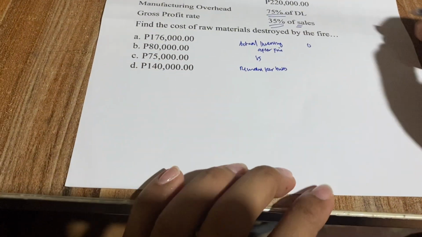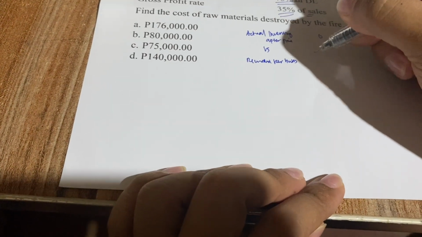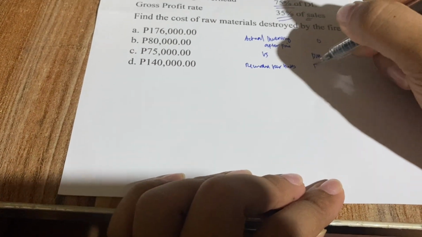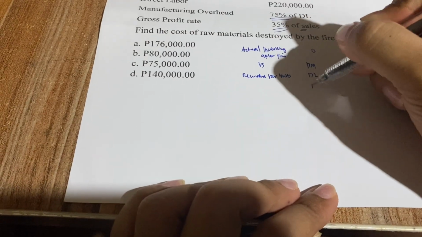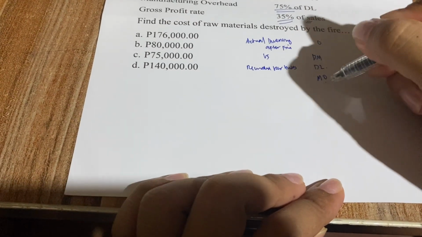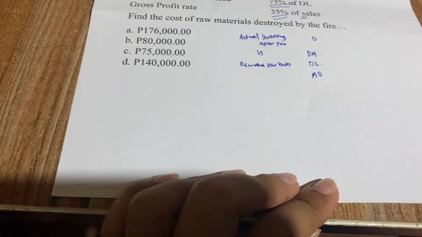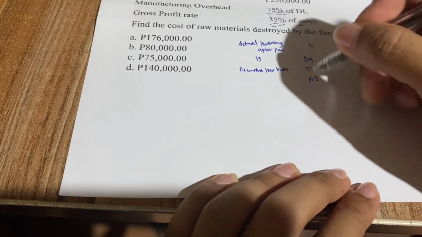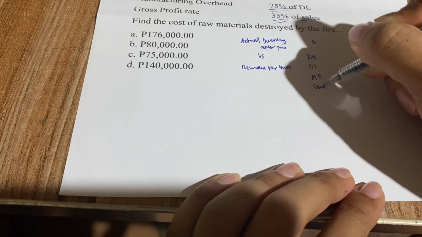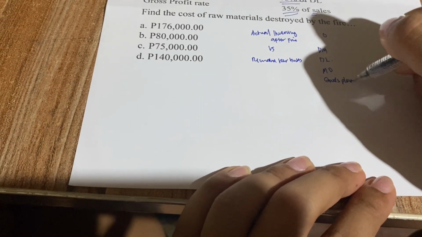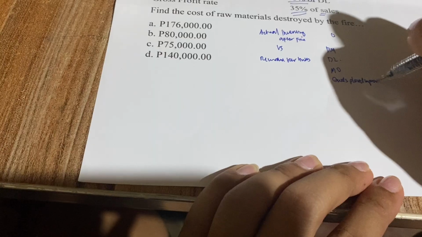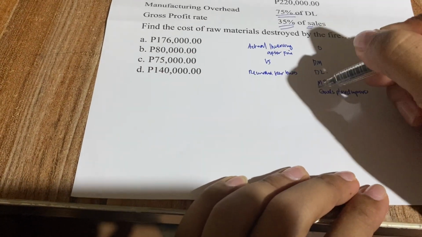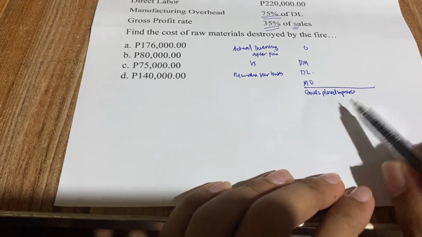Diba ang computation niya yan guys ay direct materials plus direct labor plus manufacturing overhead. Ano ang answer nito? That would be goods placed in process.